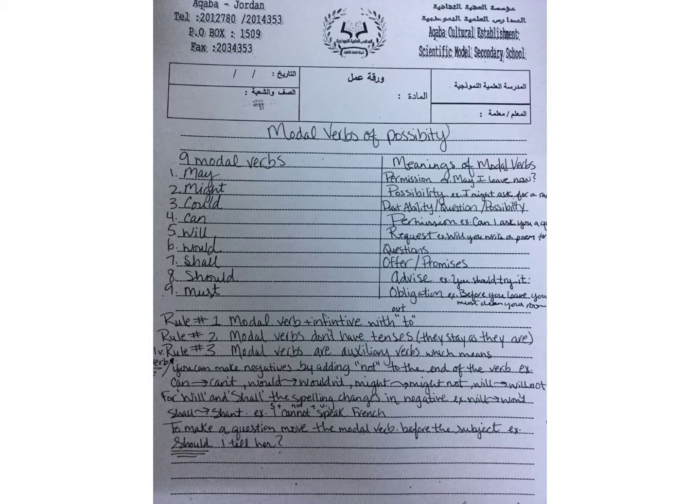Well, modal verbs add information to other verbs. That's their job. They add ideas like possibility, uncertainty, advice, and obligation to other verbs. Grammatically, modal verbs follow their own rules, and I will go through the rules.